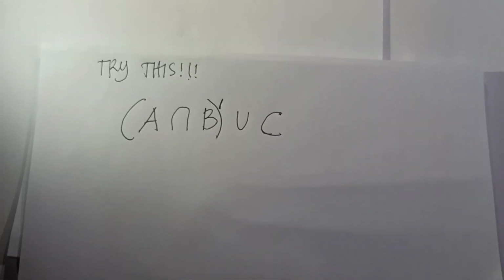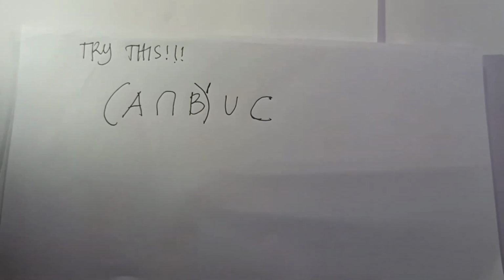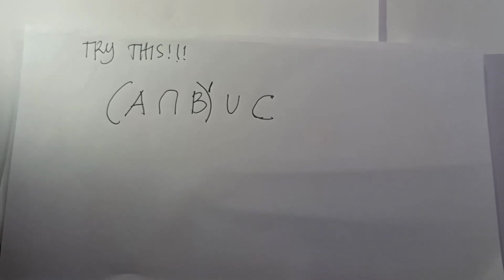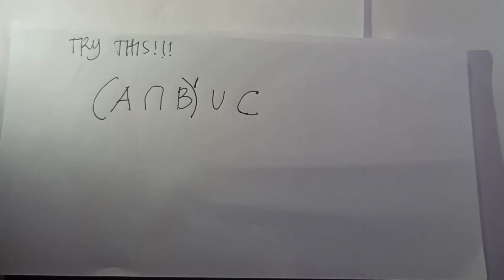Okay, so we are done with problems 1 to 5. So try this one at home. A intersection of B quantity prime, or complement, union of C.